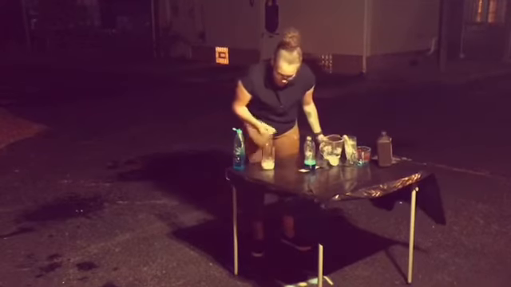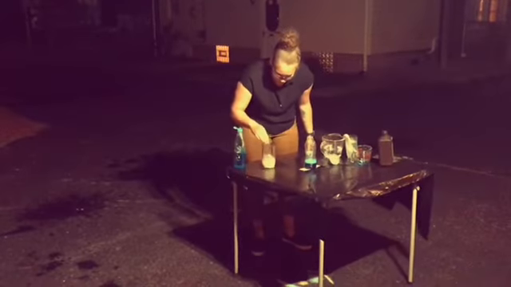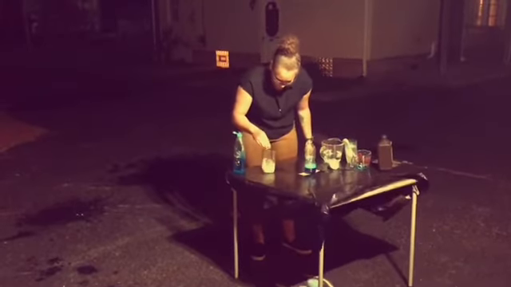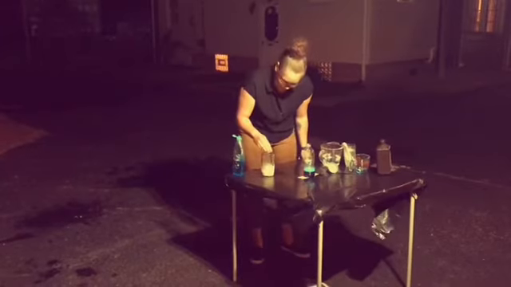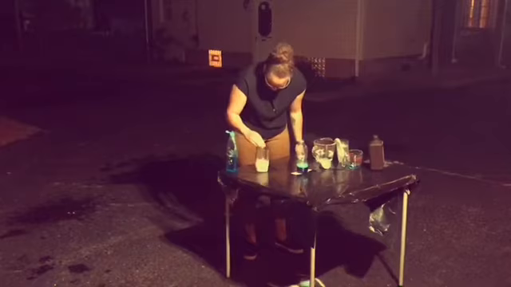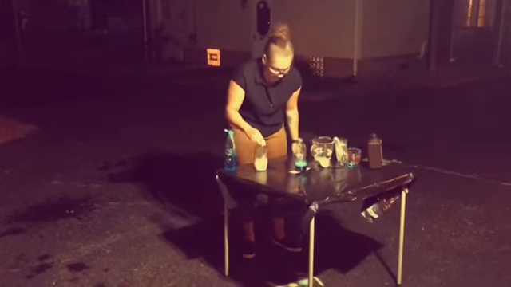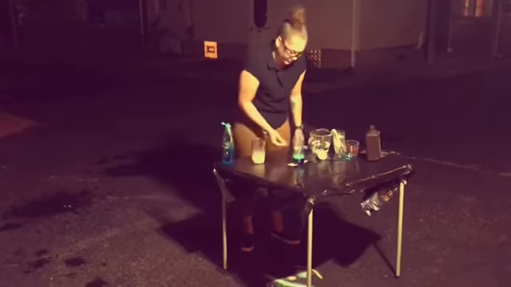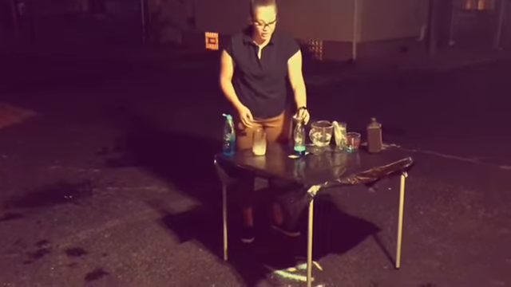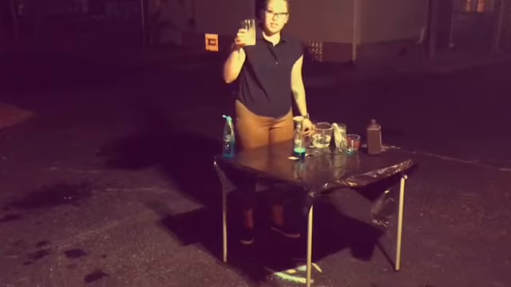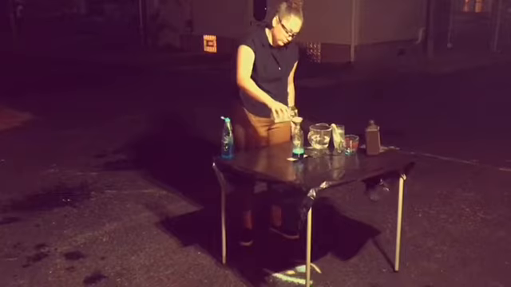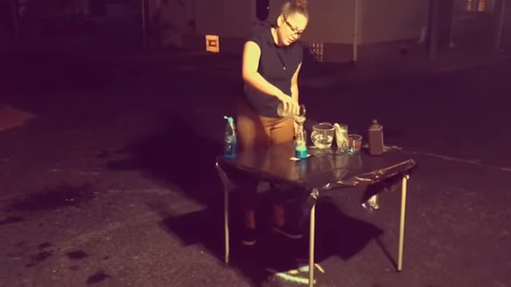Mix it up for 30 seconds. Now, we are going to put the funnel back on and pour the stuff in the cup into the bottle now. And get ready to see the reaction.